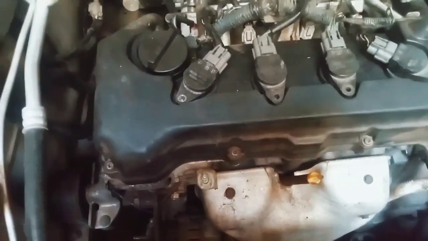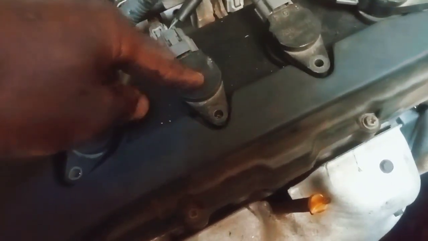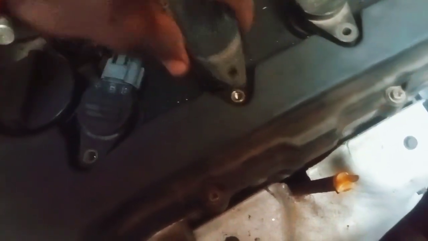The engine is shaking, so I'm going to unplug the coils. This is the number 1 coil. See, number 1 is okay. We are going back to number 2. This is coil number 2. Nothing, which means the problem is coil number 2.